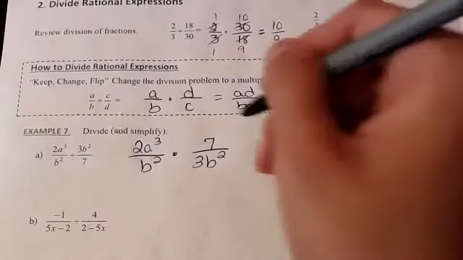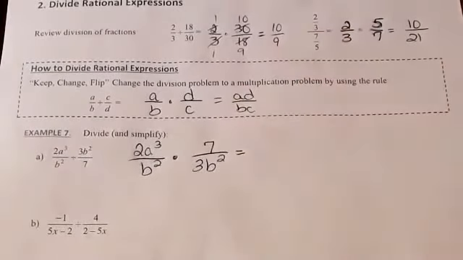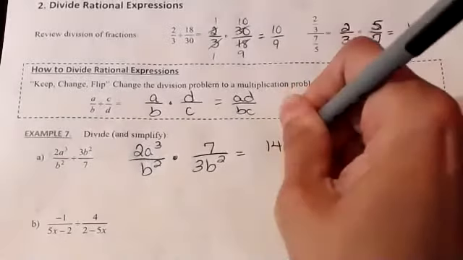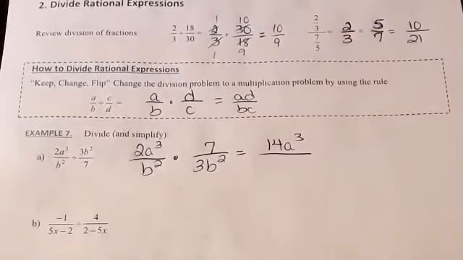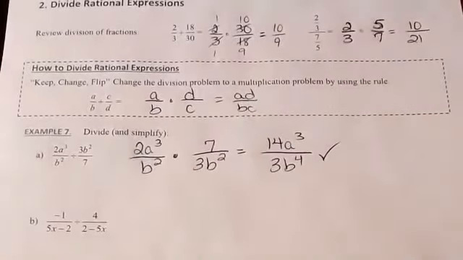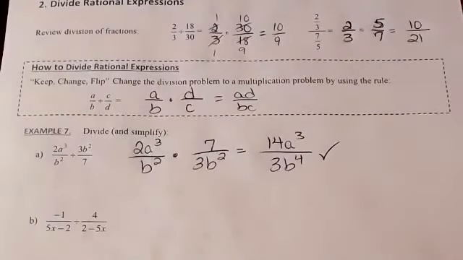So all that's left for me to do is to multiply. 14/3. Yes, 14a⁻³ over 3b⁴. Yes, perfection. And you're done. That's it, right? I love it. You're not overthinking it. You're just like, okay, let's get this over with.